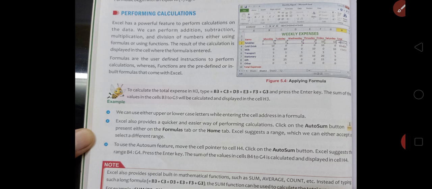Excel also provides a quicker and easier way of performing calculation. We have to click the AutoSum button present either on the Formulas tab or on the Home tab. Excel suggests a range which we can either accept or select a different range, and directly a sum of these cells can be done. To use the AutoSum feature, move the cell pointer to cell H4, where we want this sum. Click on the AutoSum button. Excel suggests the range. We can select the range from B4 to G4 and press the enter key. The sum of the values in cells B4 to G4 is calculated and displayed in cell H4. So children, we can directly find the sum by the AutoSum button.